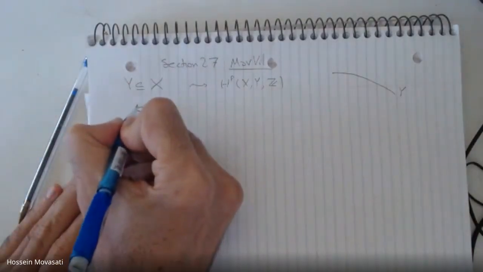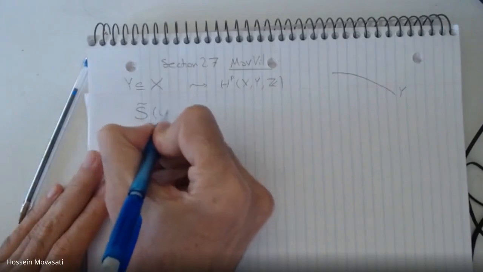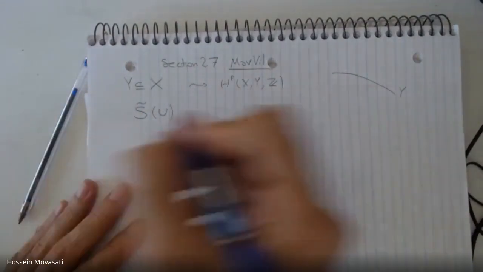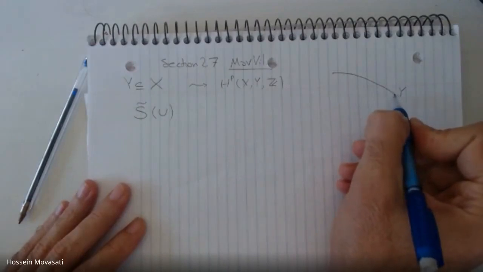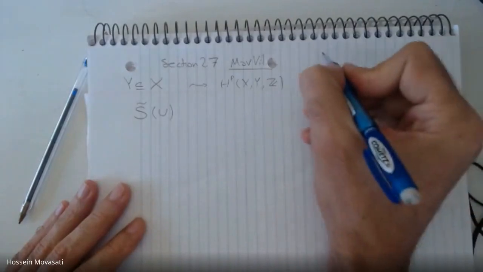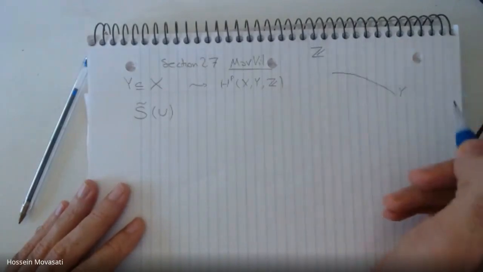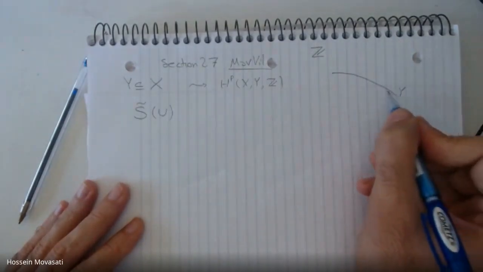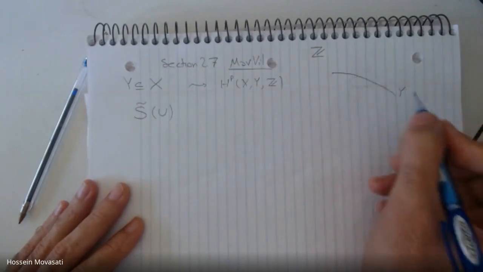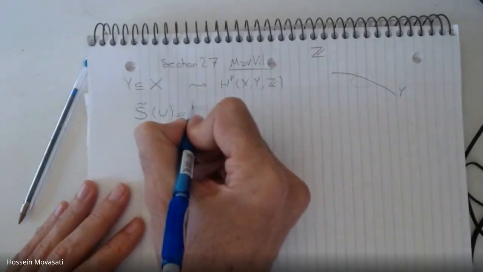Let's do this. So I will define this S tilde sheaf. Basically, it's a kind of constant sheaf. I mean, I want to look at Z as constant functions on an open set, but I want the sheaf of functions which restricted to Y are equal to 0. So what will this be?